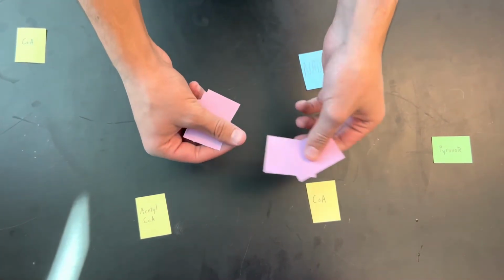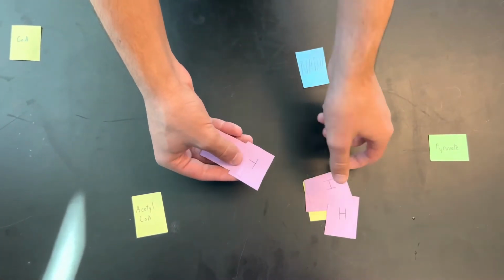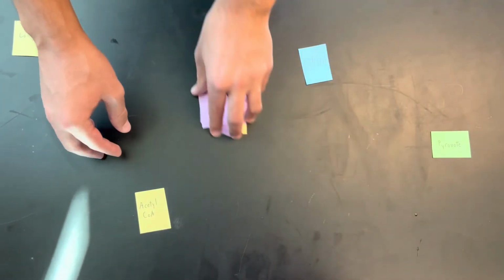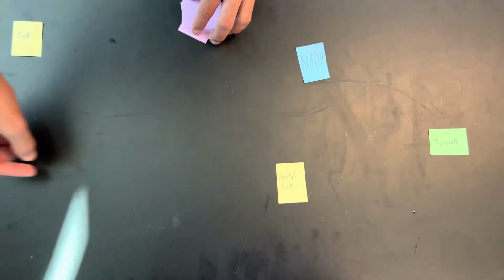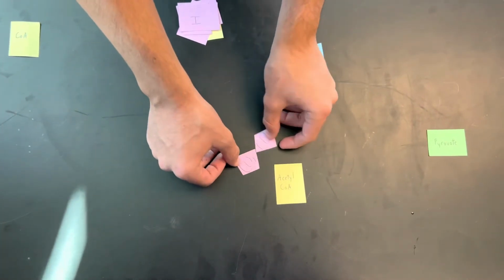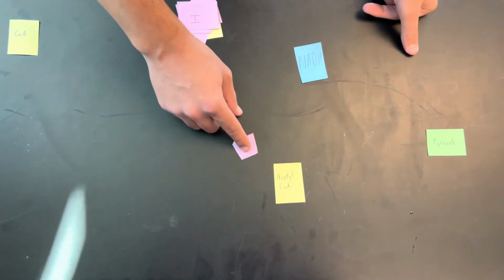So, same process as glycolysis, add a hydrogen there, you're going to get NADH. However, if you add 5 hydrogens, 1, 2, 3, 4, 5 hydrogens to coenzyme A, you're going to yield acetyl coenzyme A, CoA, as well as 1 carbon dioxide being given off.